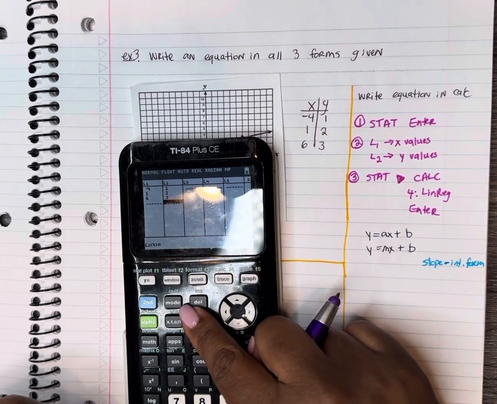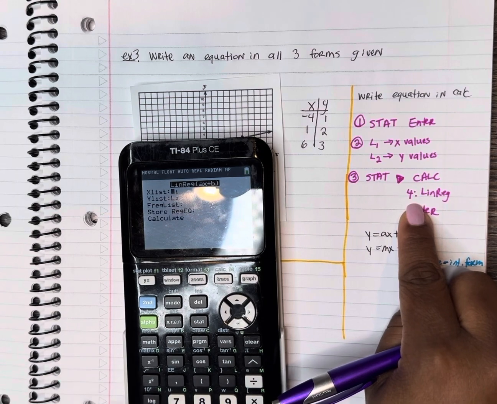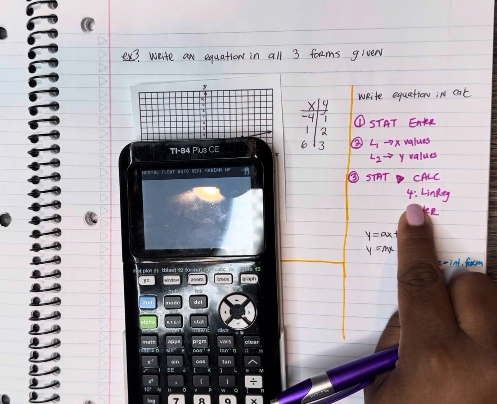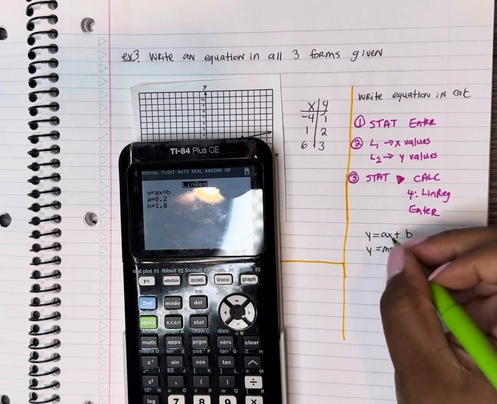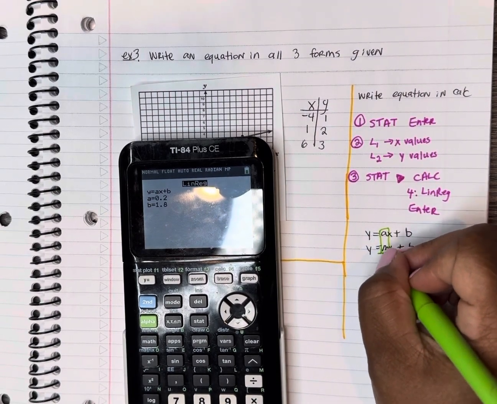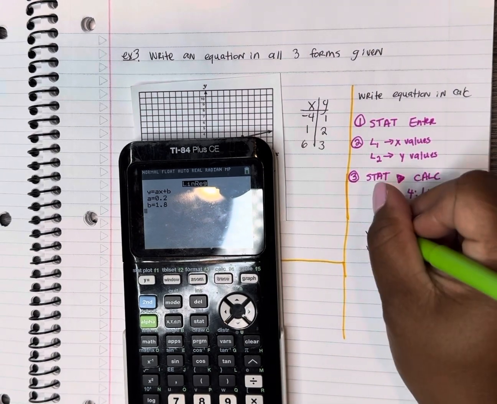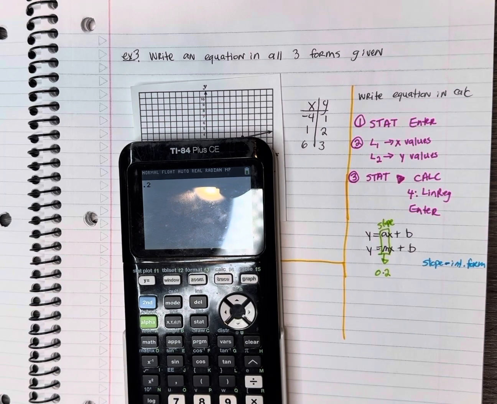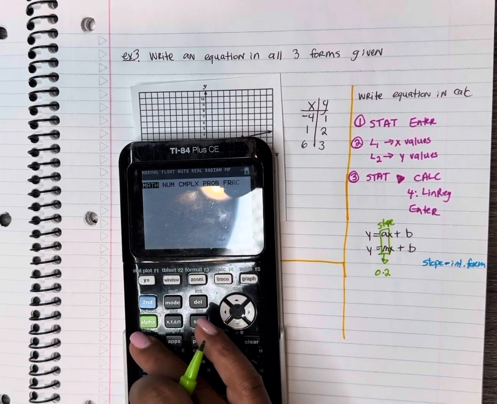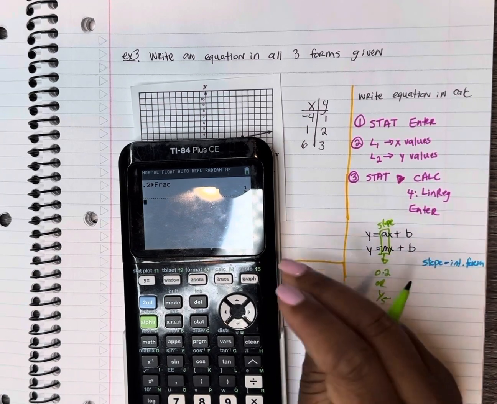Now I'm going to press stat, go over to calc, press 4 because I want my linear regression, press enter. And this tells me that the slope is 0.2. If I change that to a fraction, so 0.2 and then tap math, enter, enter, that's just 1/5.